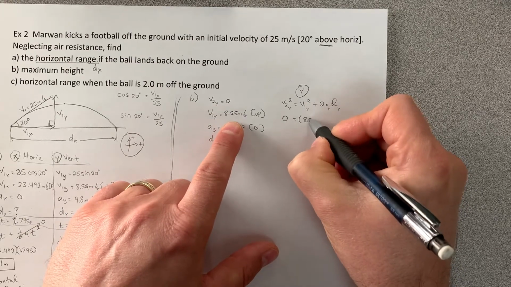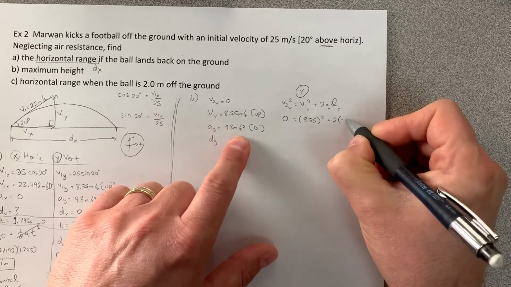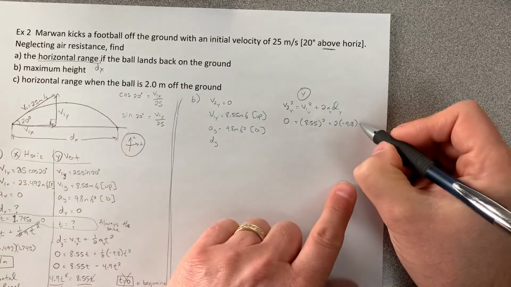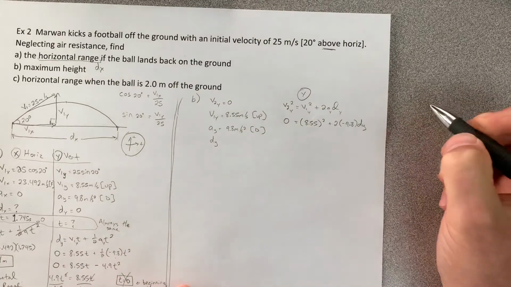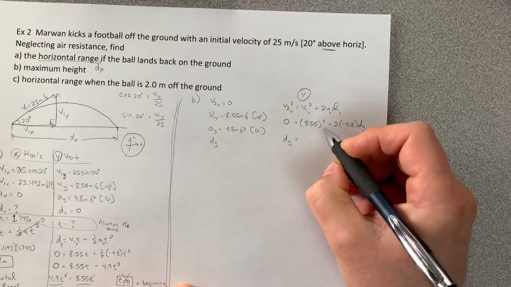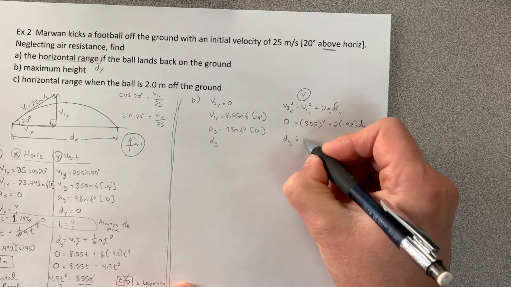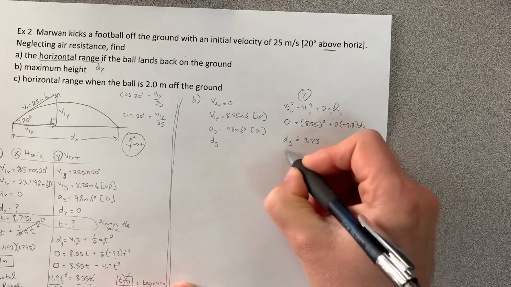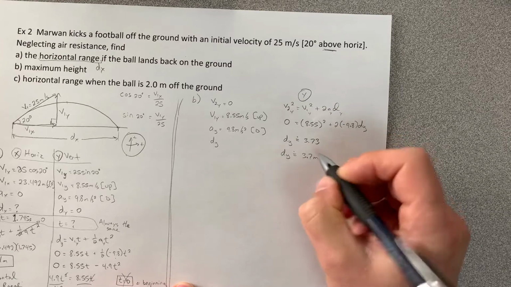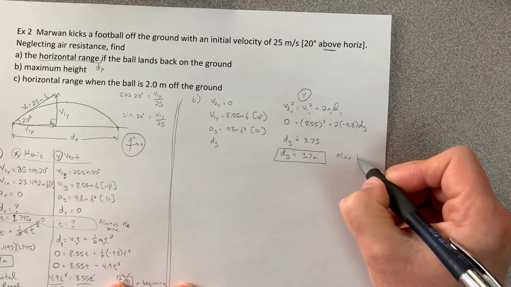This one, 8.55. This guy, negative 9.8. Again, we set up as positive over here. dy, that's what we're looking for. We're going to rearrange. I'm just going to do some quicker math here. We'll rearrange and we're going to get approximately 3.73. dy is about 3.7 meters. And that would be our max height.